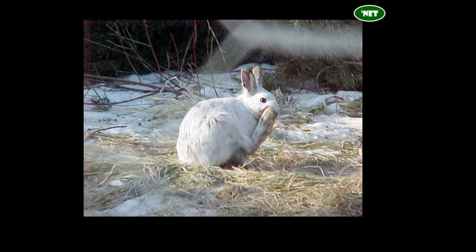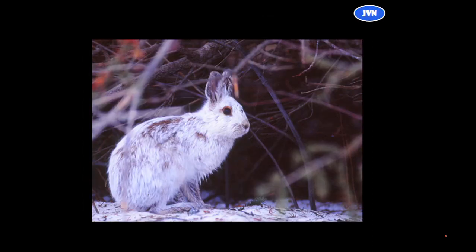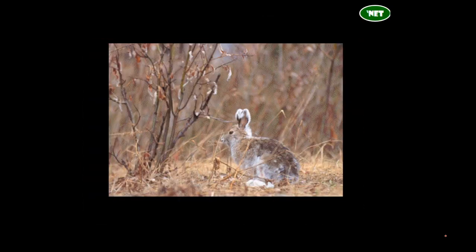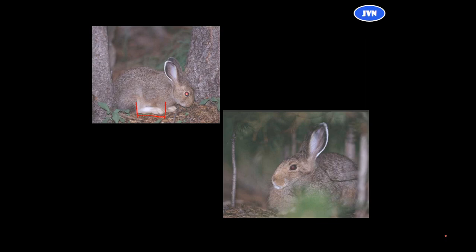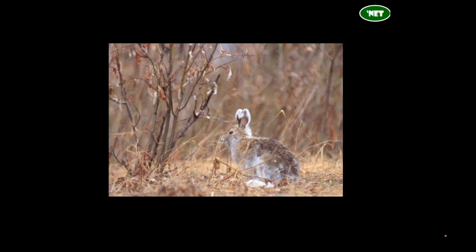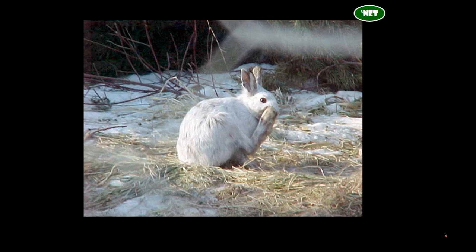Let's look at them in the right order for how time works. So this would be January. This is February. This is March, April. Here's June. So we just watched this hare go from white to brown.